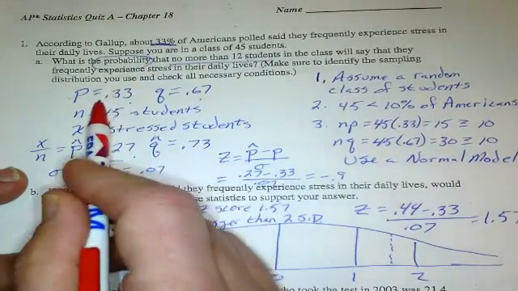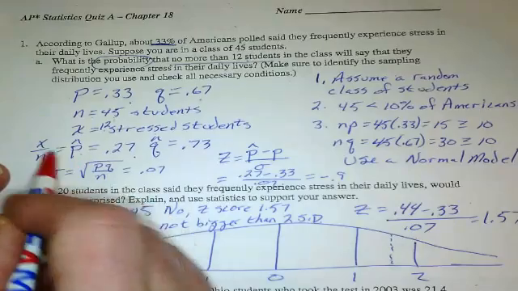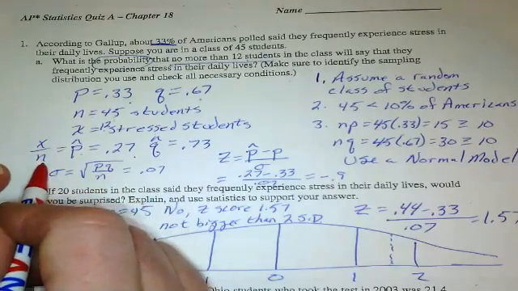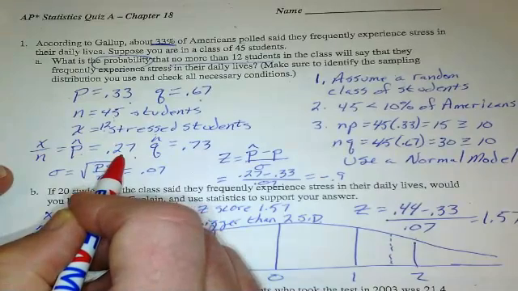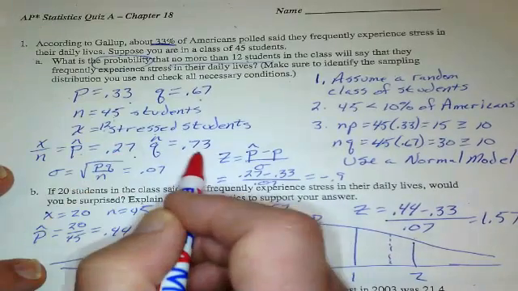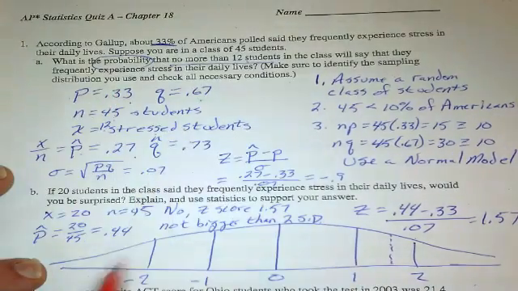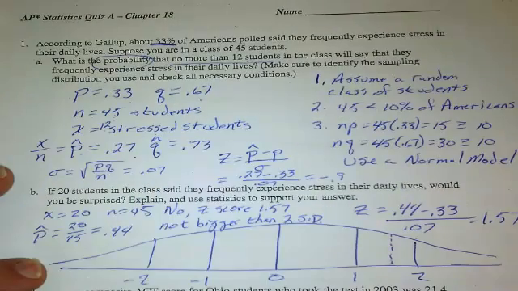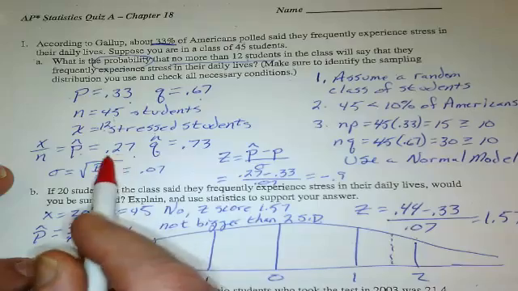And so from our P and Q, our 45 and our 12, we then find P hat, which is 12 over 45. 12 divided by 45 is 0.26666. So we're just going to make that 0.27, which makes Q hat 0.73. These two added together should always equal 1. P plus Q is 1. P hat plus Q hat is 1. So we've got our P's, our Q's, our P hat, Q hat.